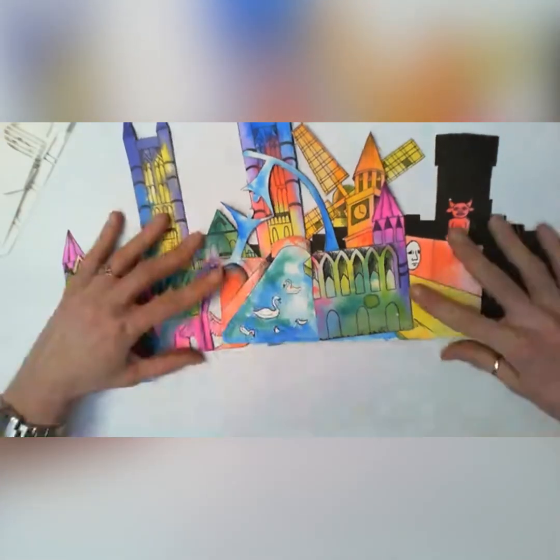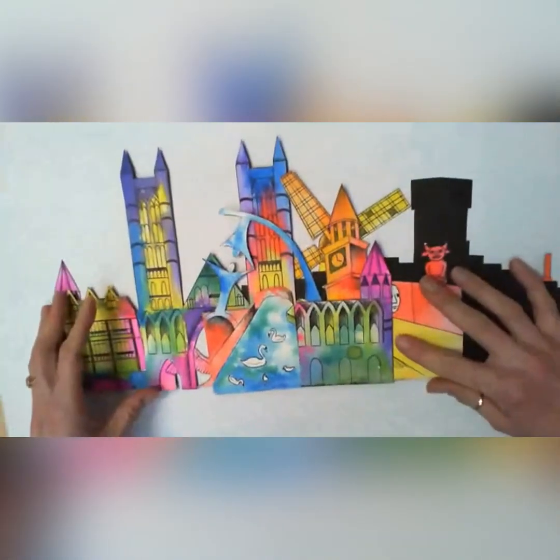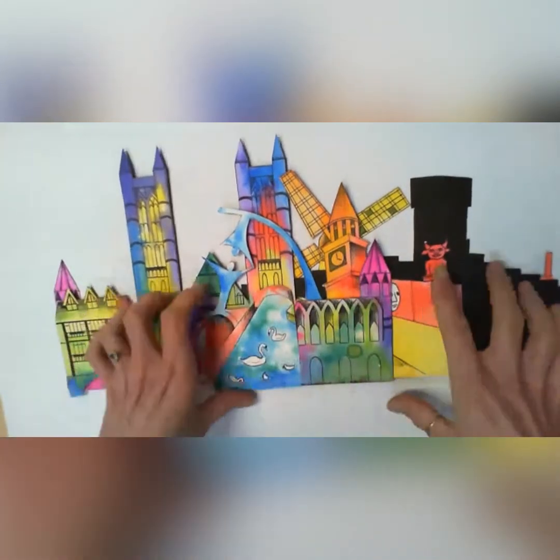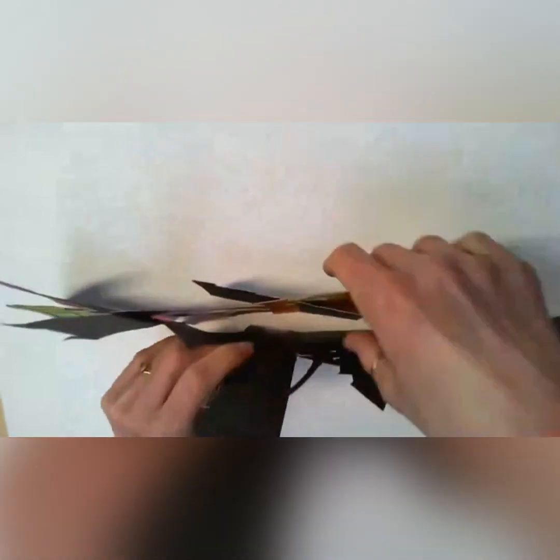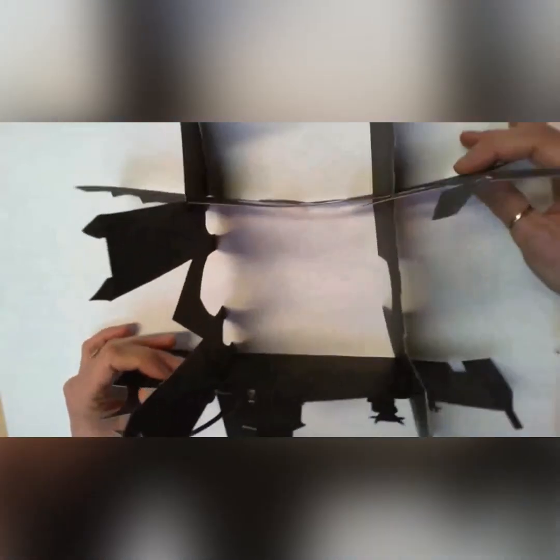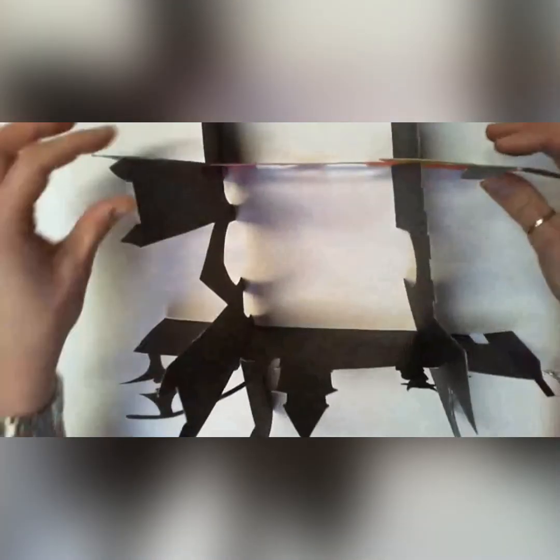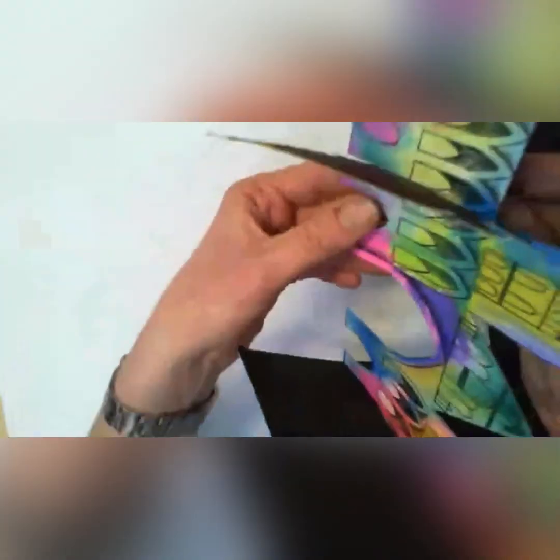So this is what we're going to create. So hopefully you'll be able to see just how this works a little bit more. All right, so you can see how this all folds flat. So when I pick it up and open it out, you can then see a little bit better how it's made up of those 4 rectangle shapes, and how they just slot together. So you can see that this just unslots like that.